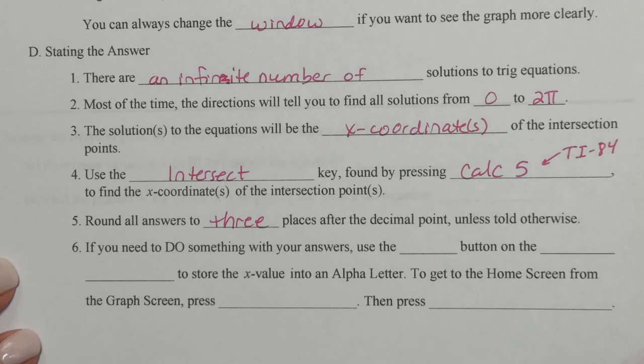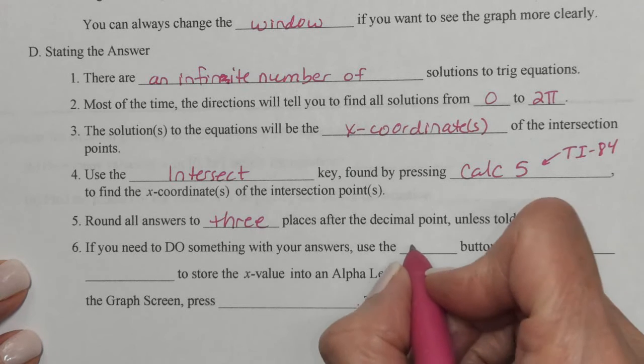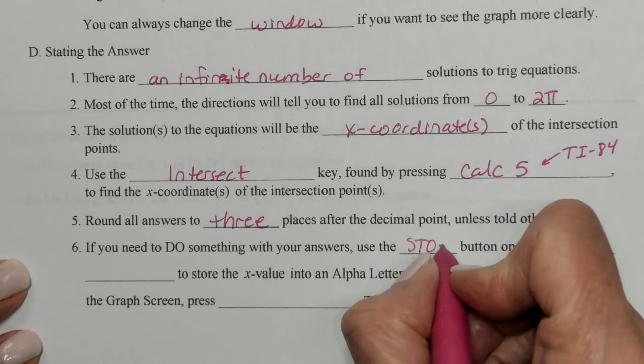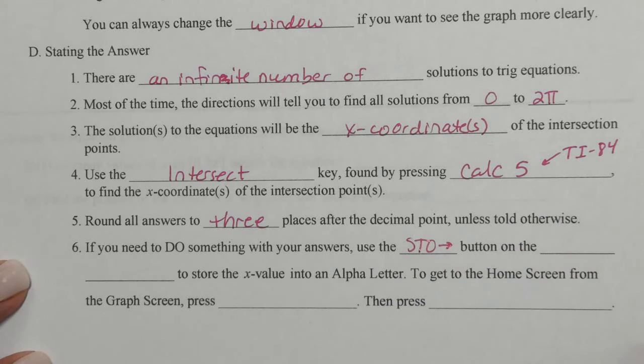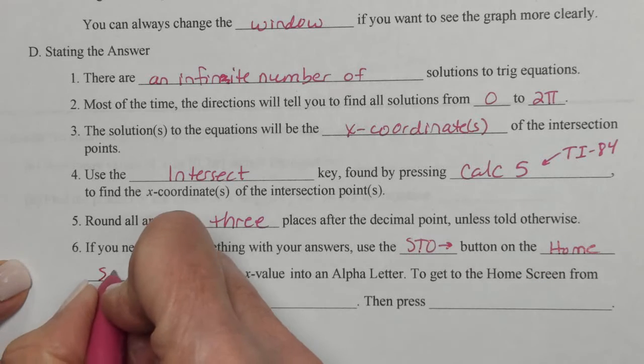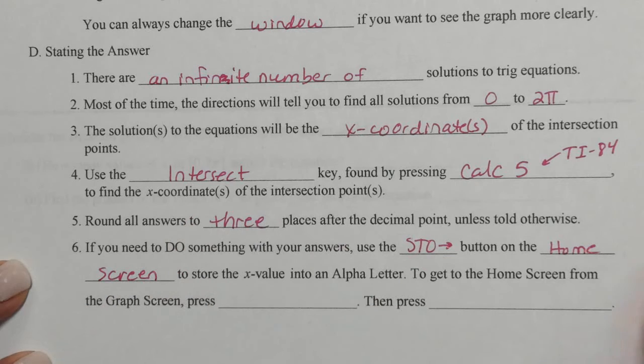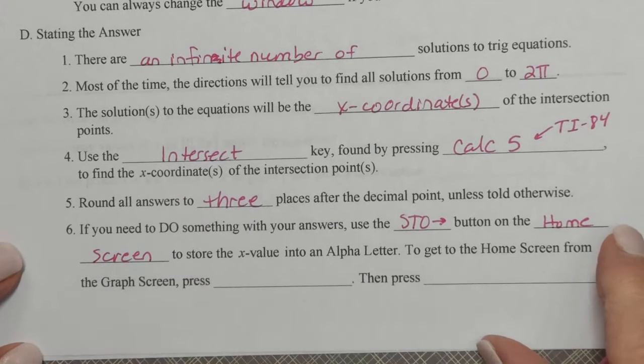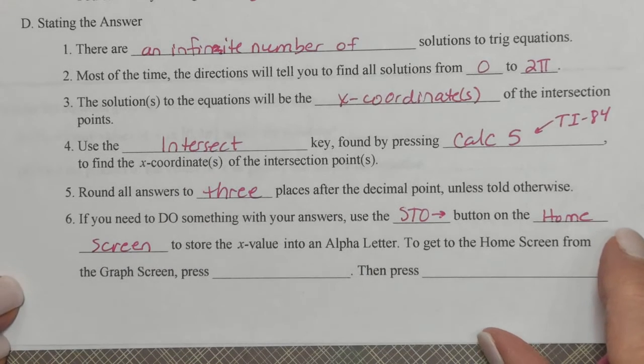All right? So don't round anything until the very end of your problem. Okay? If you need to do something with your answers because you don't want to round until the very end, if you have to do something with your final answers, you're going to use the STO button, it has a little arrow, the STO button on the home screen to store the X value into one of the letters, one of your alphabet letters.